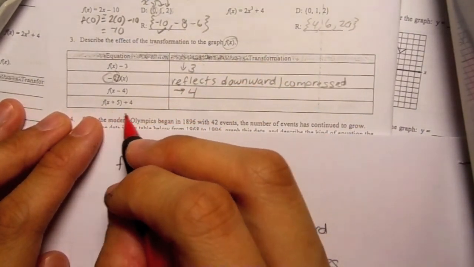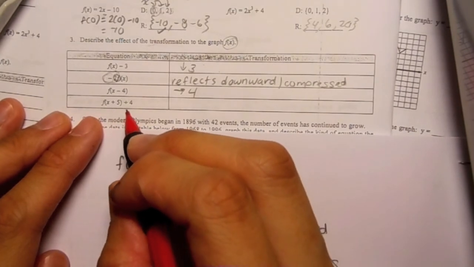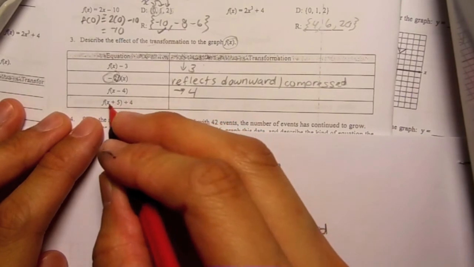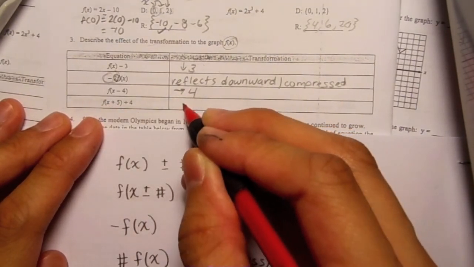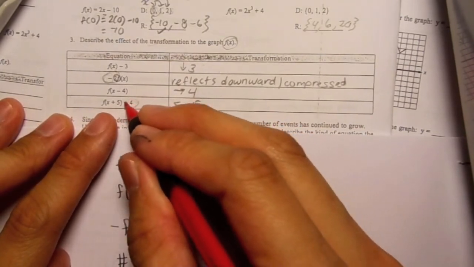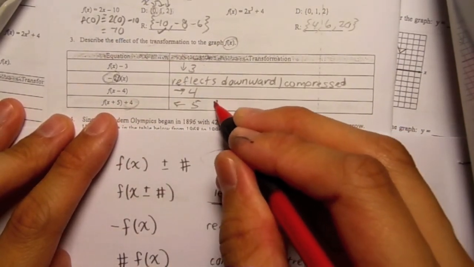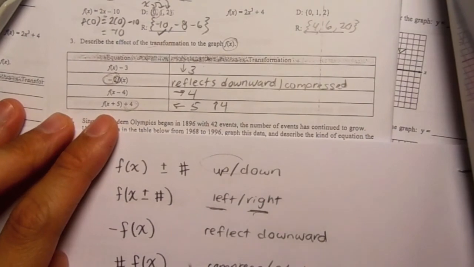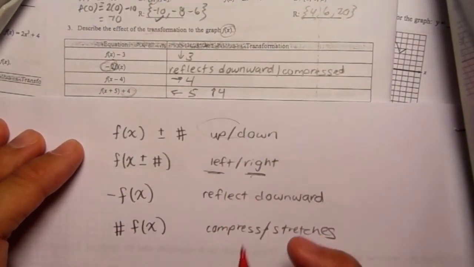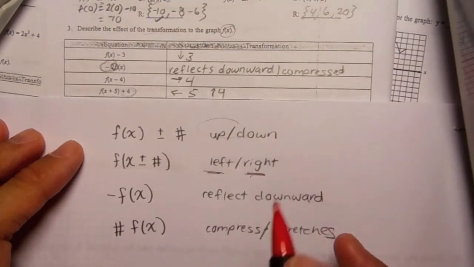And on the last one, there are 2 different types of transformations going on here. Again, on the inside, that's my horizontal shift. I am going not towards the positives, but towards the negatives, 5 units. So to the left, 5. And on the outside, they don't lie, up 4 units. And those are your transformations. So if you remember these 4 main transformations, you'll do fine.